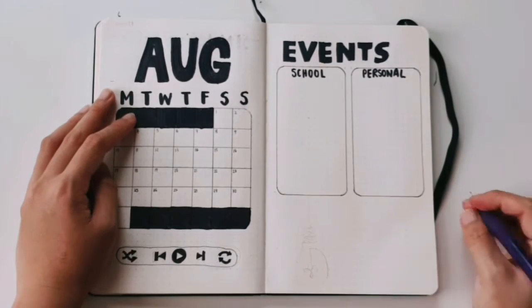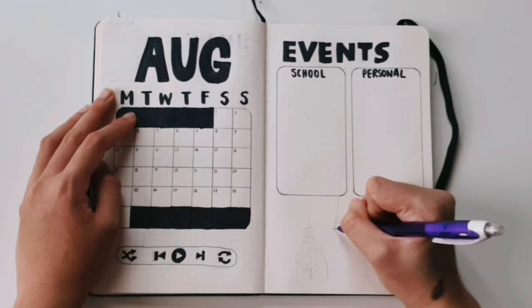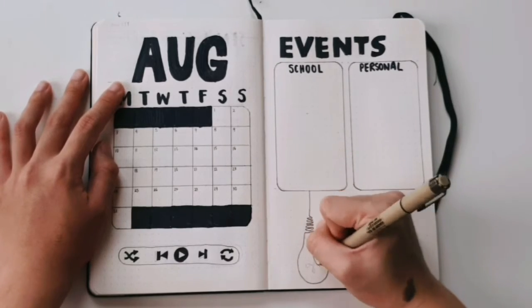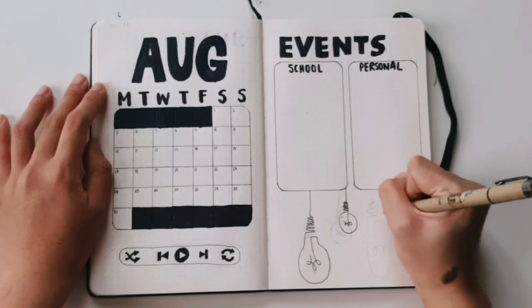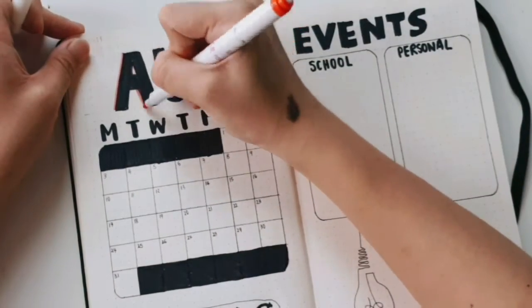Next, I decided that I wanted to fill out the space below the event planner, so I decided to decorate it with some light bulbs. All my inspirations for my light bulbs and my doodles are all on Pinterest. After doodling, it was time to do the glitchy effect.